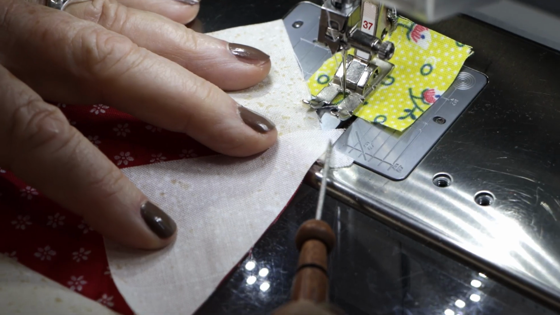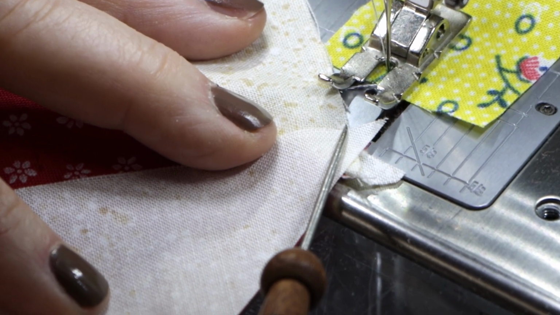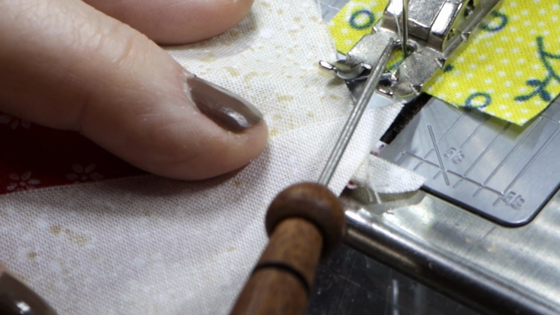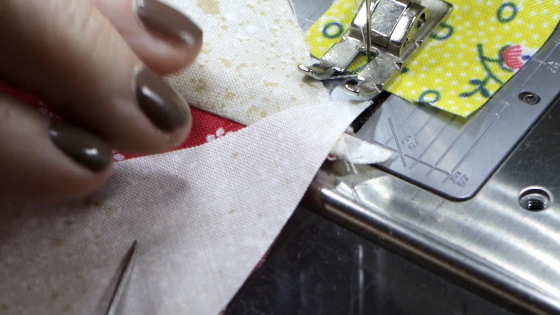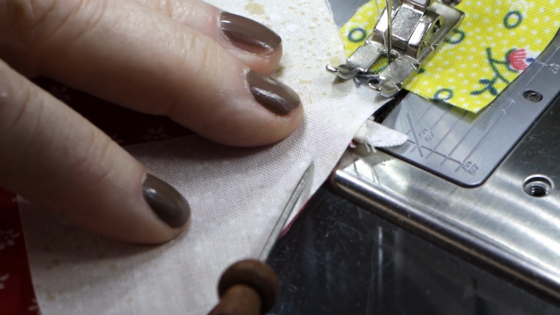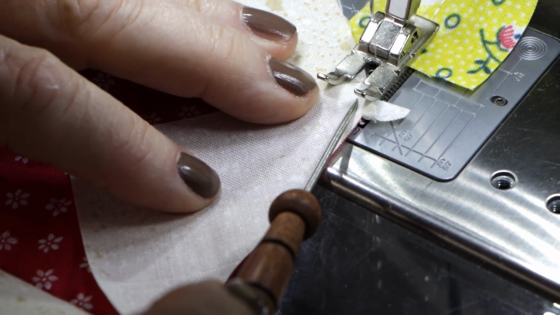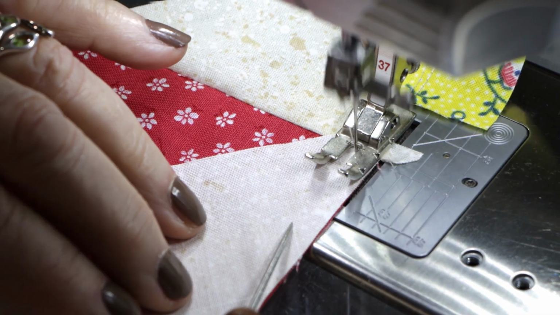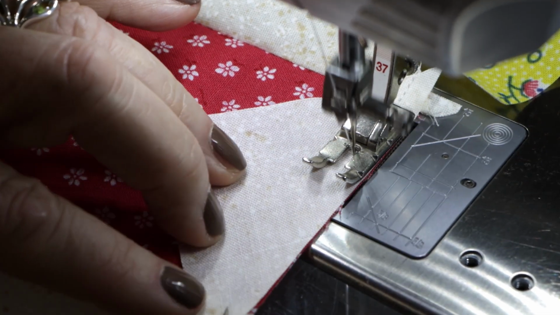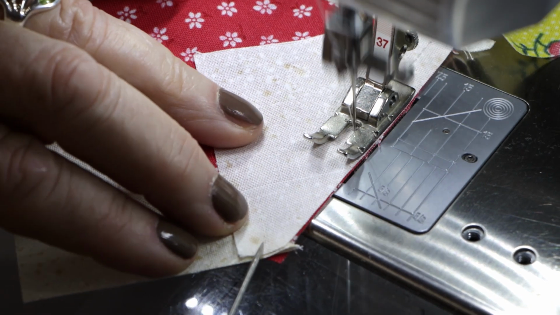Now I want you to notice how this V right here is exactly in line with my needle, and that I have kept my nose in the right spot. So now all I've got to do is just start sewing, and now I'm just going to sew through this pretty slow so that you can see that I'm using my stiletto.